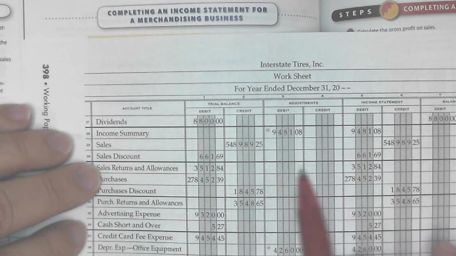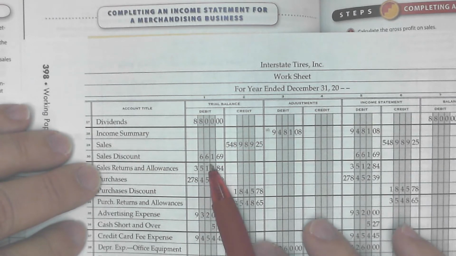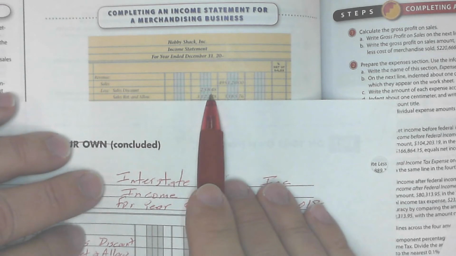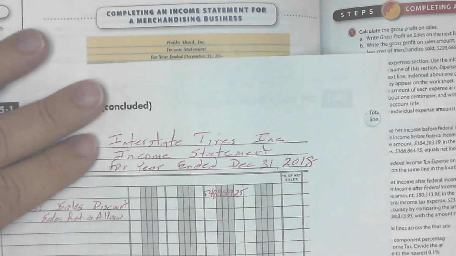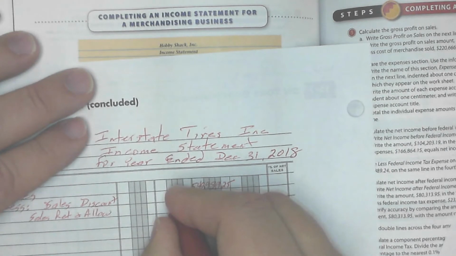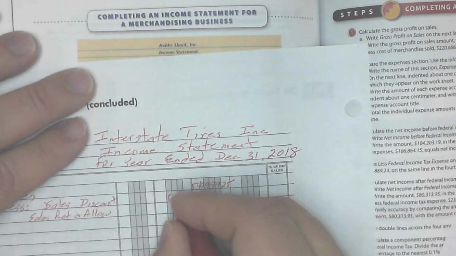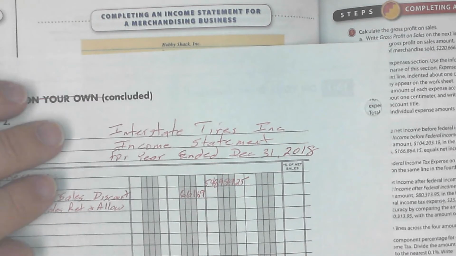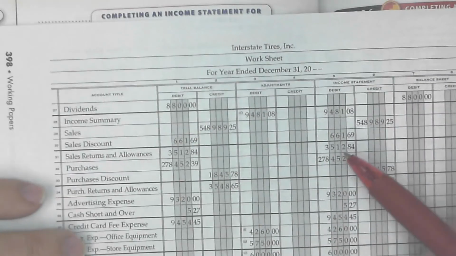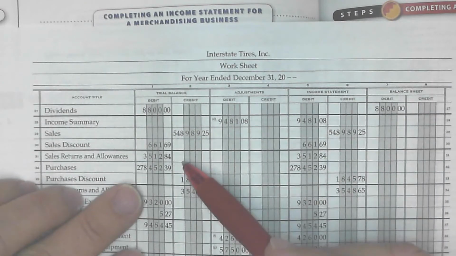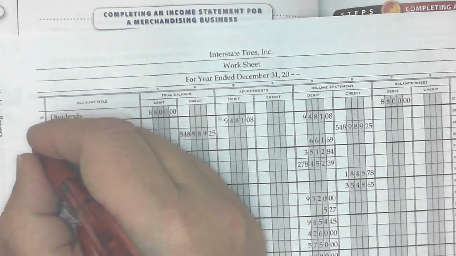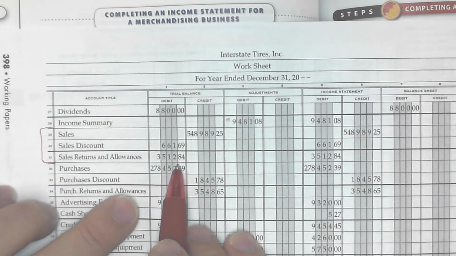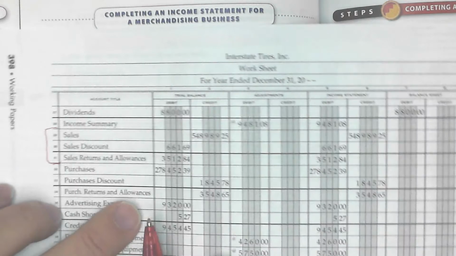Our sales discounts is $661.69. So that's going to go over 2 columns. Then our next one, our returns and allowances, are right here: 3,512.84.